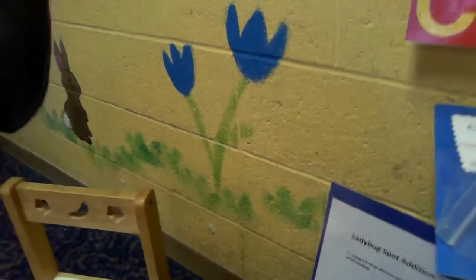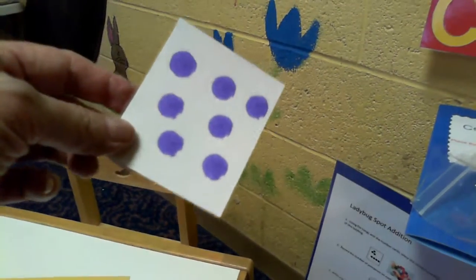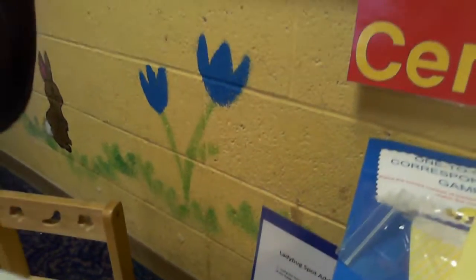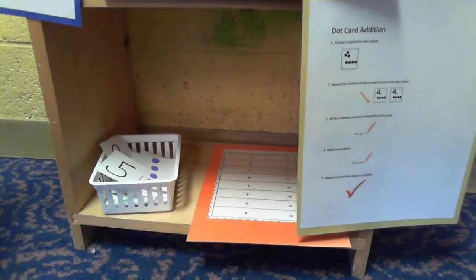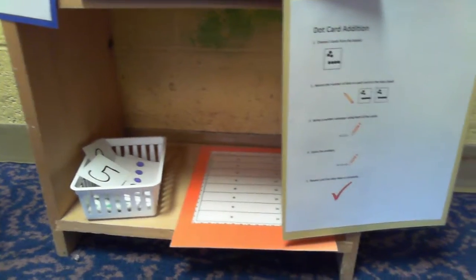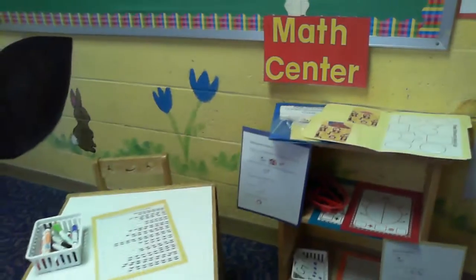There's cards down here that they pick a card, and they can either use the dots to figure out the numbers, or if they know their numbers real well, they can choose a number, and that's the number of pom-poms they put on each side of the ladybug. So that's an addition game. And then the other one is the dot card edition. And again, they use the number dot cards to do this math activity. So there's my math center.